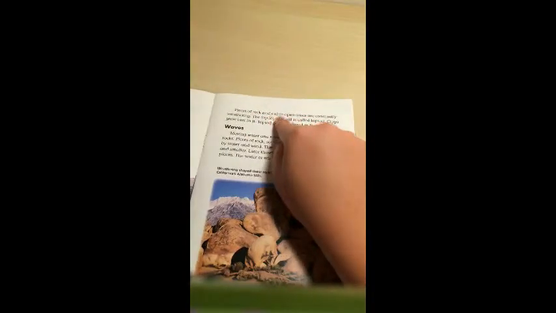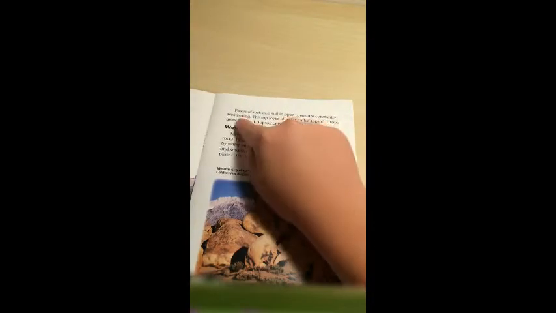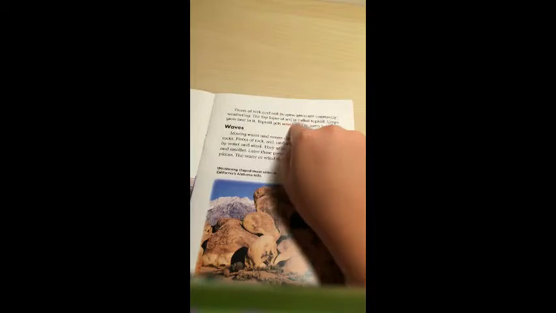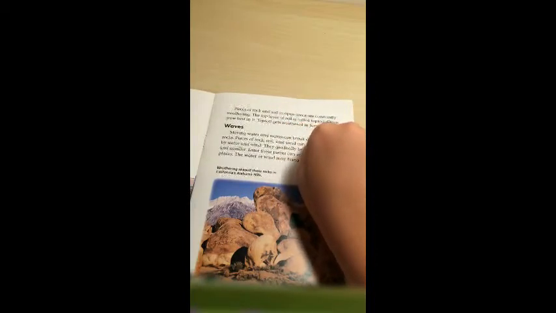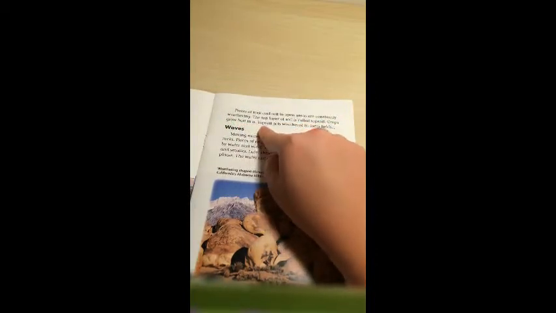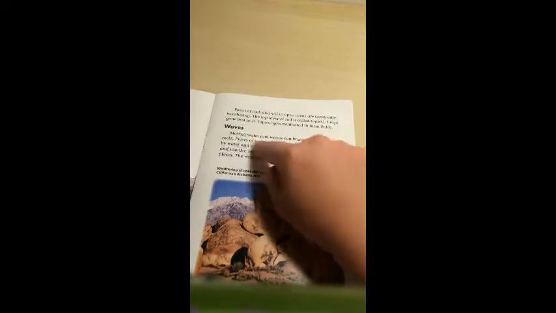Pieces of rock and soil in open areas are constantly weathering. The top layer of soil is called topsoil. Crops grow best in it. Topsoil gets weathered in farm fields.